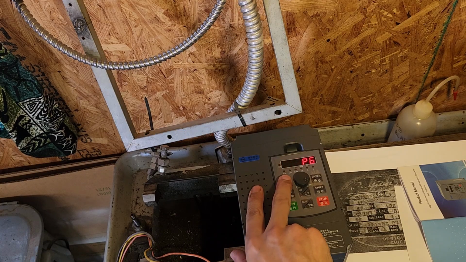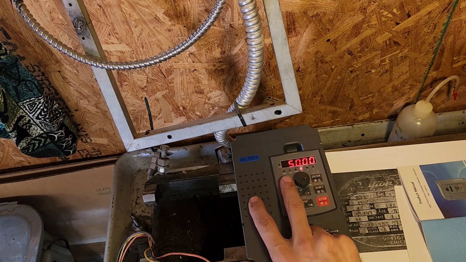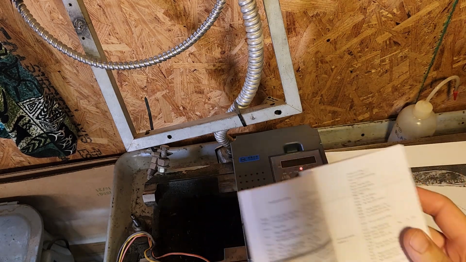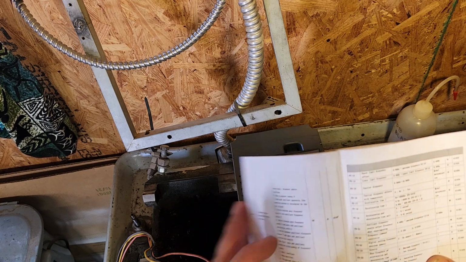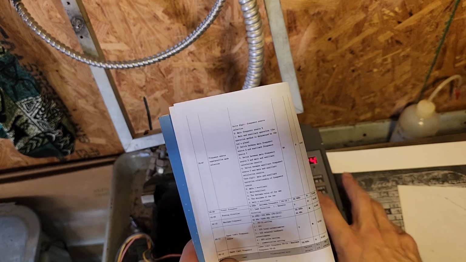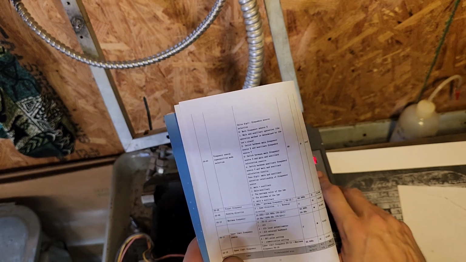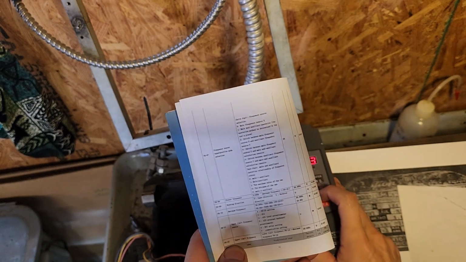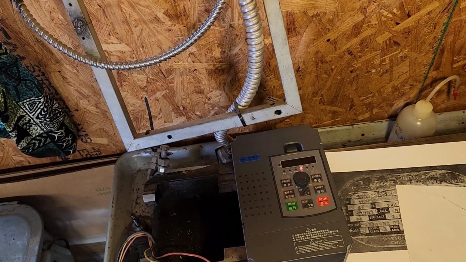I'm going to exit out of here. Still doesn't want to go up to 60. There might be a maximum frequency setting in here, P012. Yeah, set for 50. I missed that one. Alright, we're going to go back in, make sure, yep, okay. Now we're at 60. I'm going to go kill the breaker. I will hook up these leads to those, and we'll see what happens.